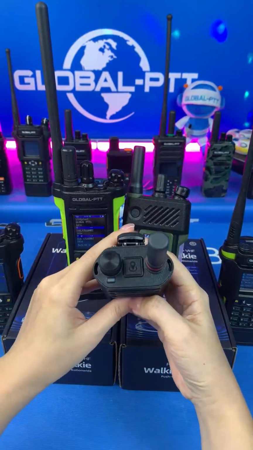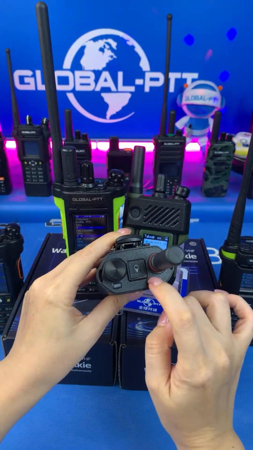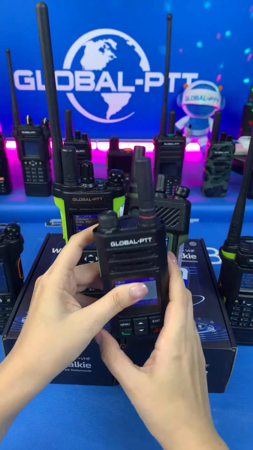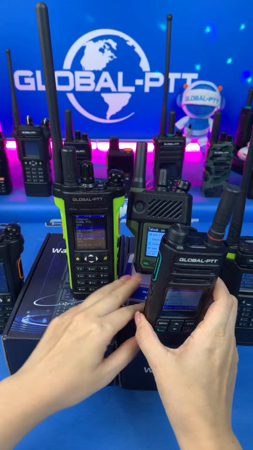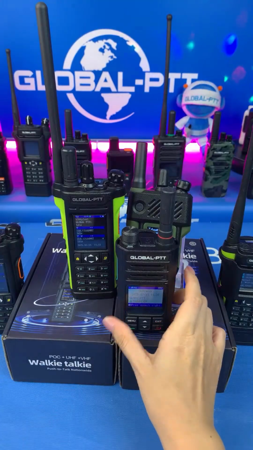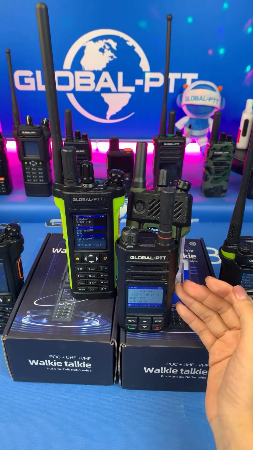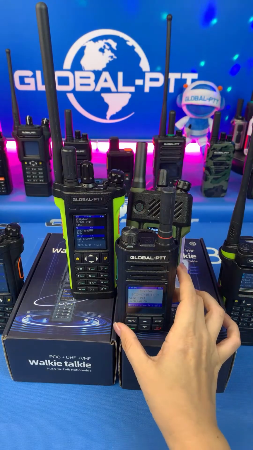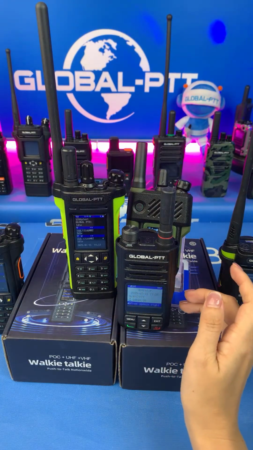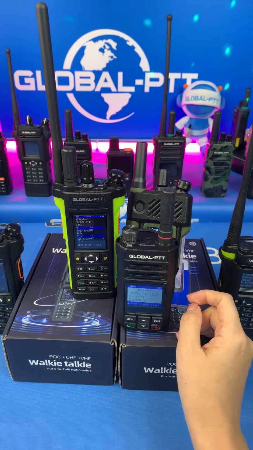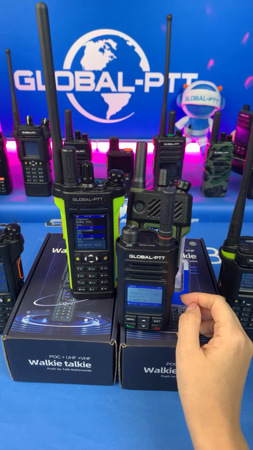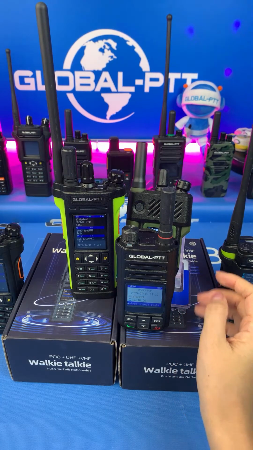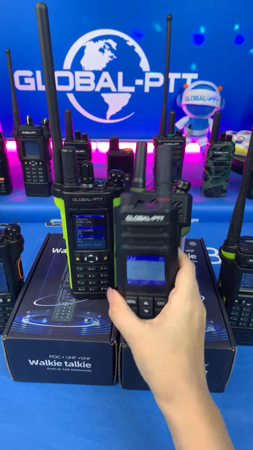And here you can see, we can add the GPS function on it. The radio with GPS and without GPS, the price will be different. If you choose it with GPS, you need to add $20. Okay, if you choose the one without GPS, it's $266 per pair with yearly SIM card, 1 year service, buy 10 get 2 free. Yeah, that is our promo for dealers.